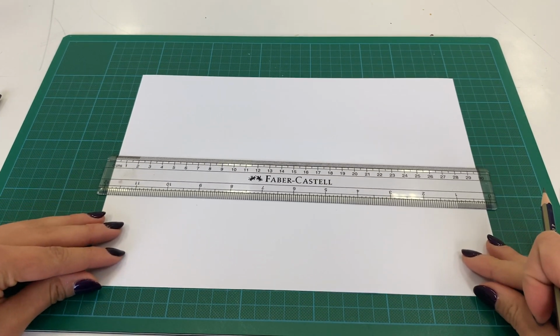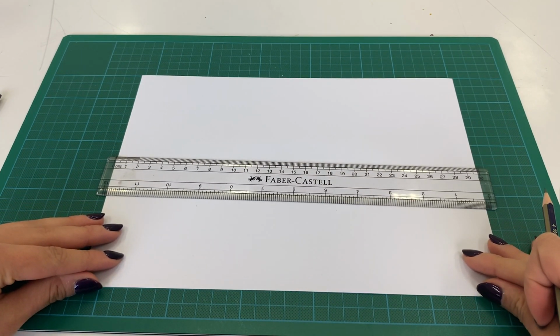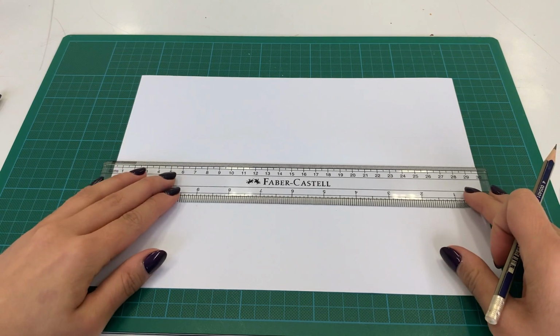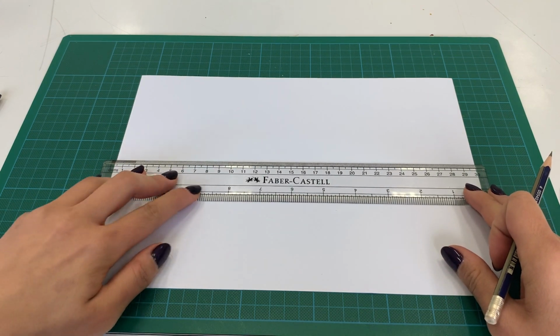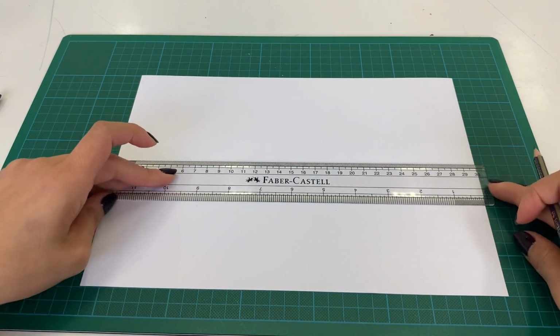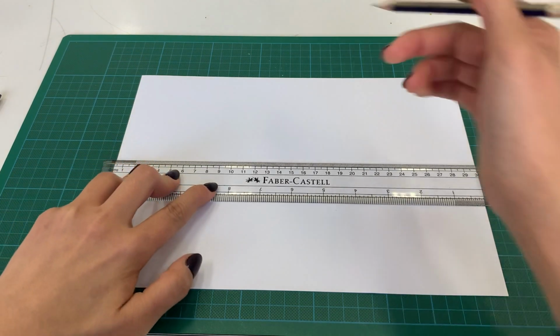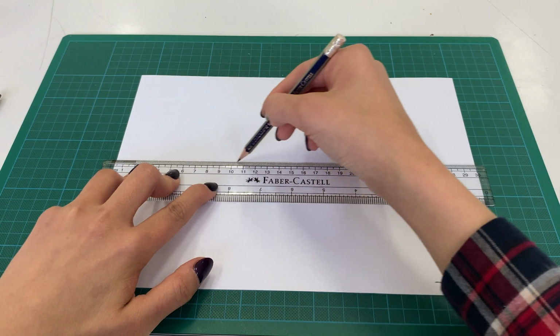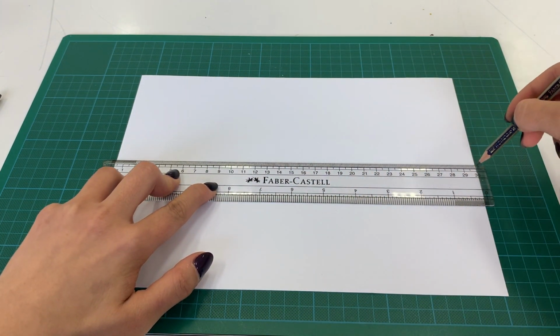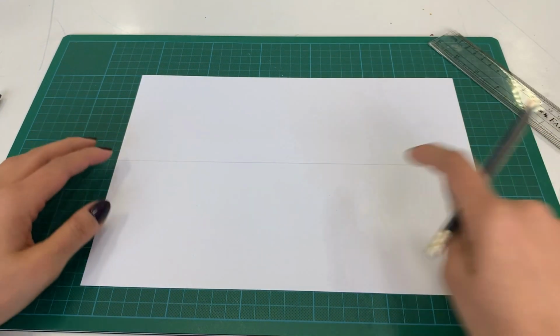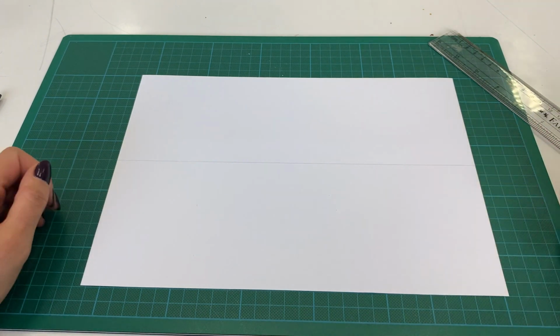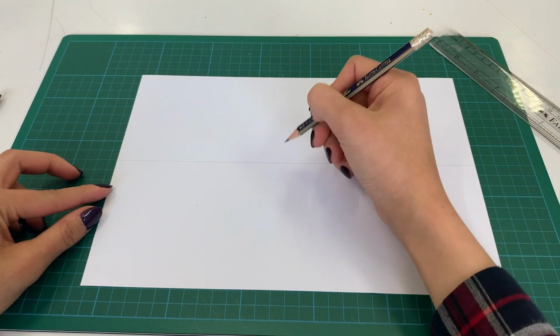Now, it would be wise for you to make sure that your page is nice and straight in front of you. Make sure your ruler is aligned to your page. Use the corners of your page or the sides of your page to compare and draw a nice light line across the page. It doesn't have to be anything specific, but just somewhere in the middle is great.